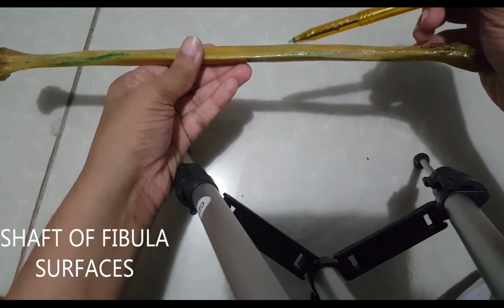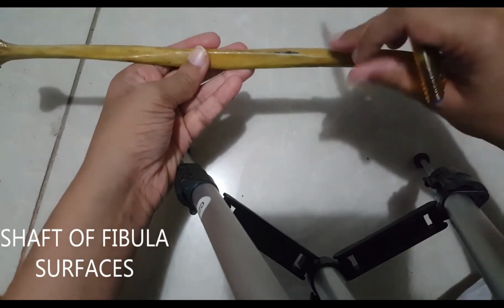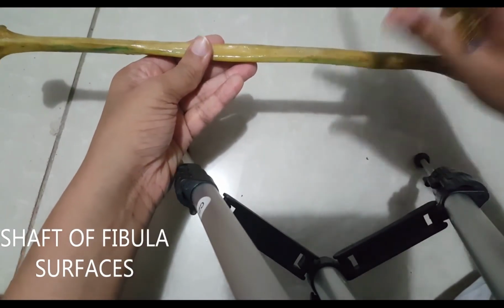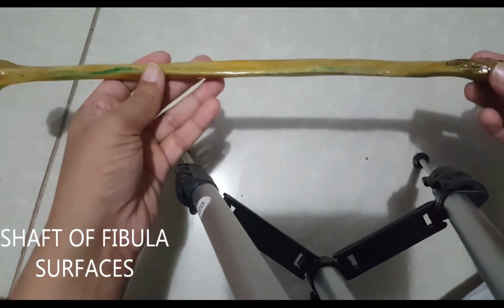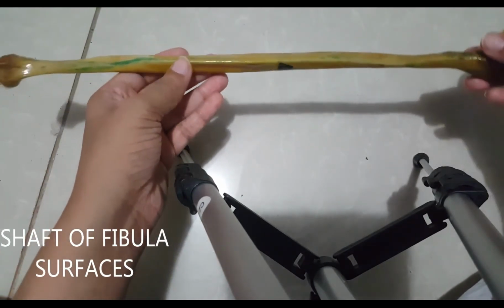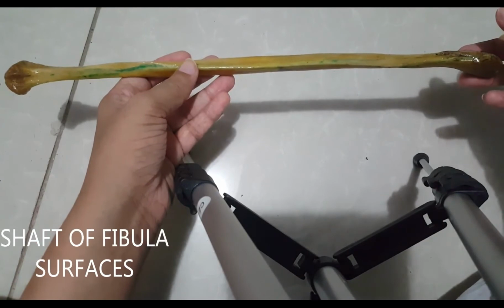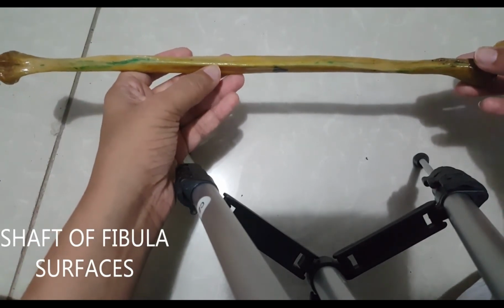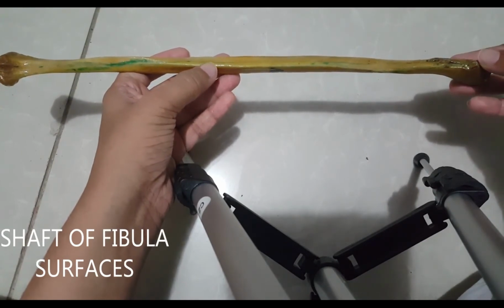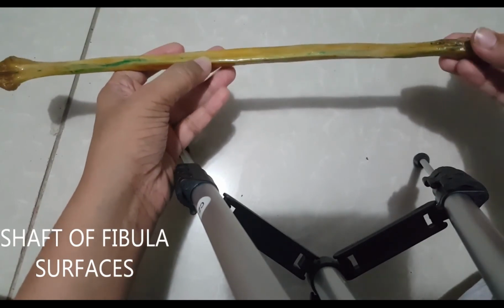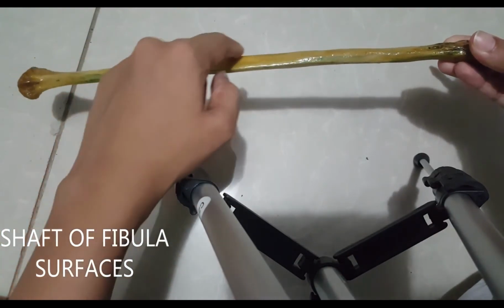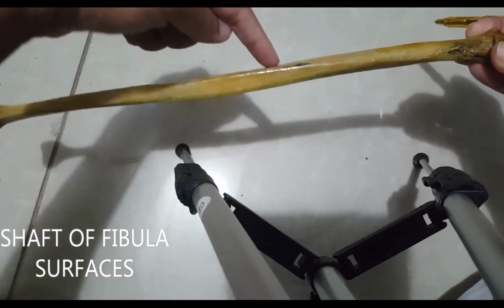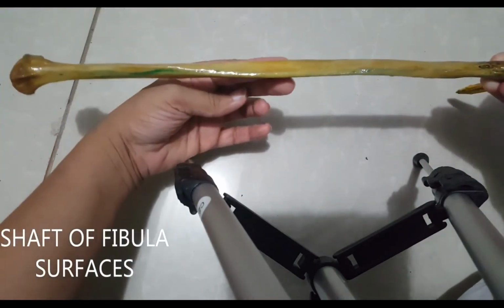In the posterior surface, there is a ridge and is called medial crest. So if I tell you the sequence of the borders and this crest, then first of all, there is anterior border, then medial to it is medial border, then comes medial crest, this is medial crest, and further posteriorly comes posterior border.